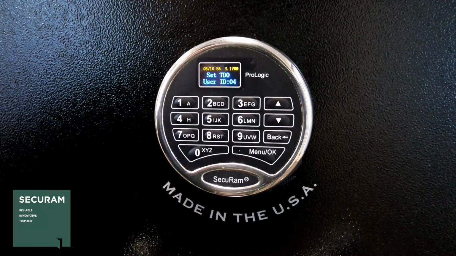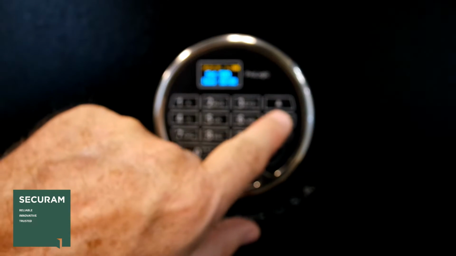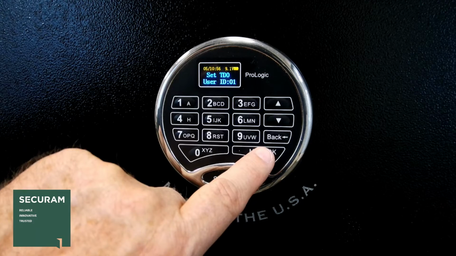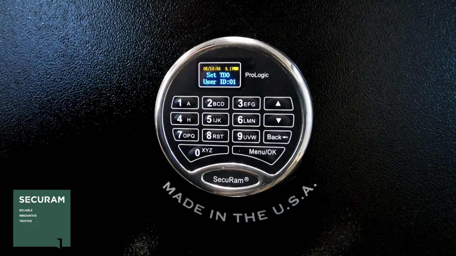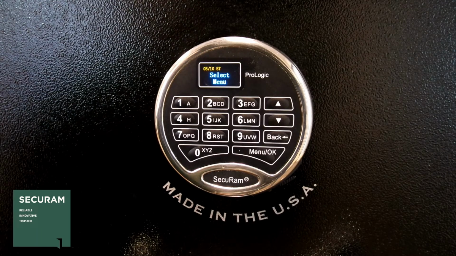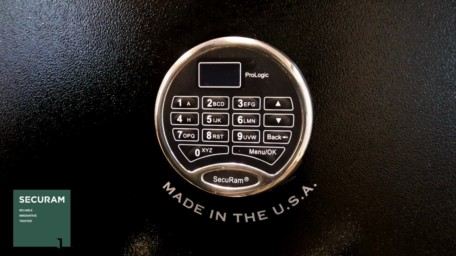And now it says user 4 has time delay, but I want to change this to just user 1. So that means 00 and 01 now are the only people who have time delay override. I press OK. And it'll say, all right, now only 00 and 01 have time delay override capability. If I wanted to change that so that only the supercode has time delay override capability, then I could change that number to 00 and it would set that appropriately as well. So that is how time delay override works within the ProLogic system.